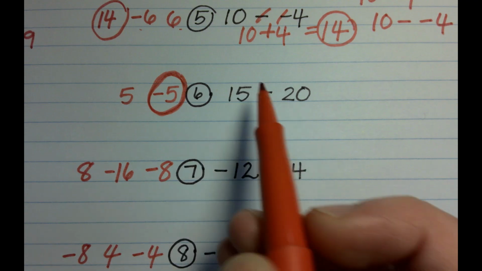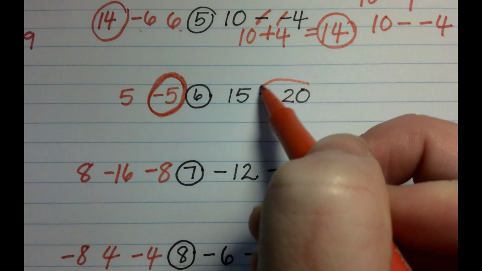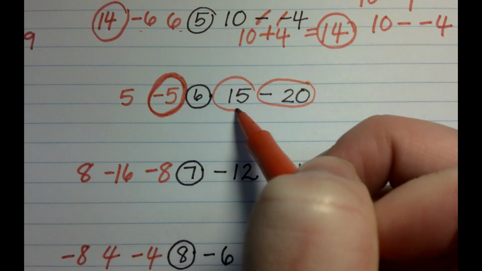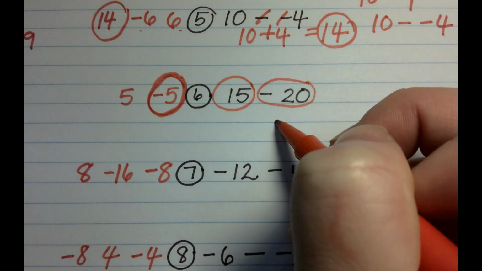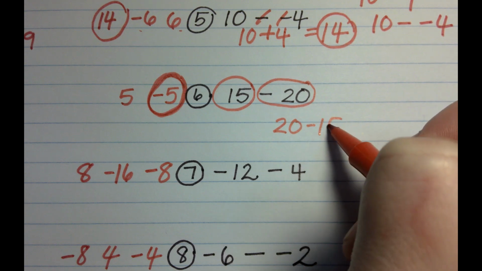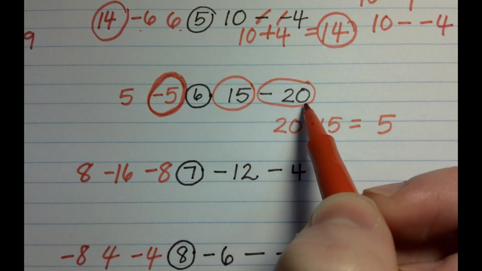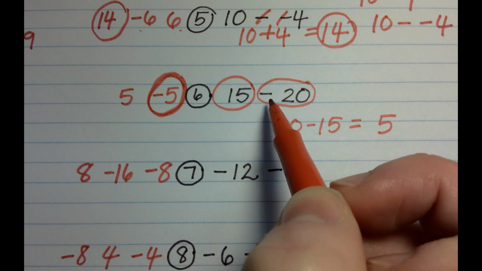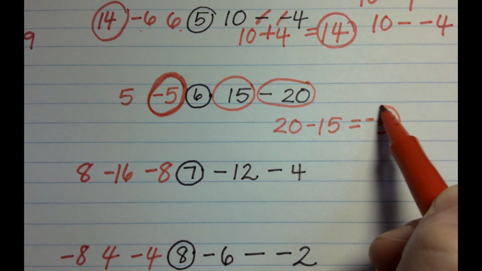What's happening here is we can think of it this way. We have a -20, we have a positive 15. I'm going to rearrange it and say, well, what's 20 minus 15? It's 5. But our bigger number, 20, has the minus sign on it. So our answer has the minus sign on it.